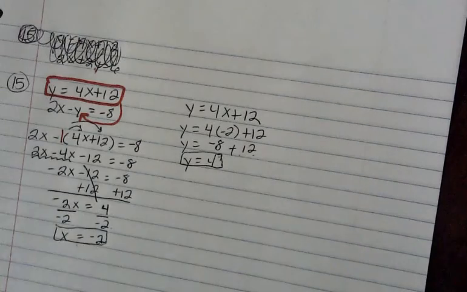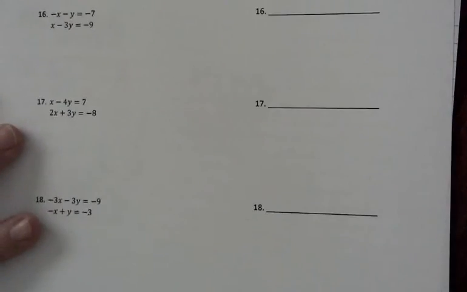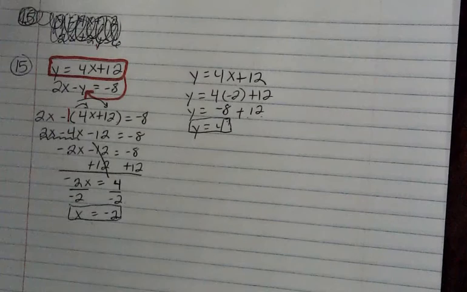Now we're going to move on to numbers 16 through 20. These problems are a little bit different. We are still going to be using the elimination or the substitution method that we've been using on the last 5 problems. But you'll notice that in the substitution problems we had before, we had either a y equals or an x equals. Well, over here, notice you don't have that y equals or that x equals. So we are going to have to do that ourselves.